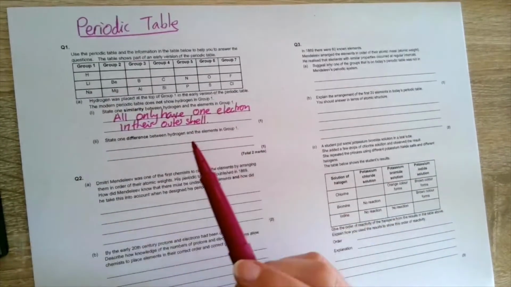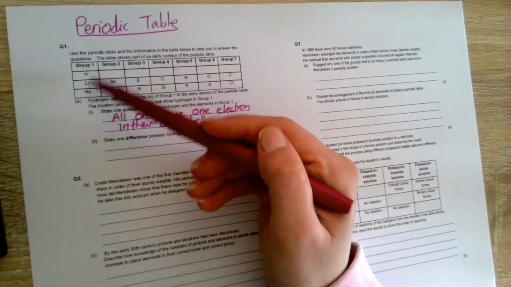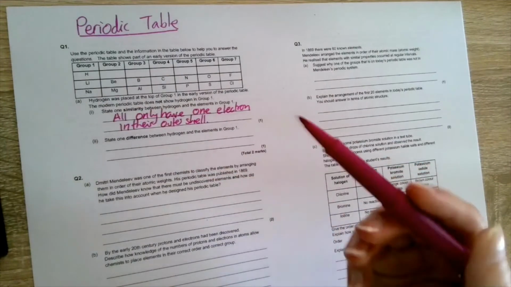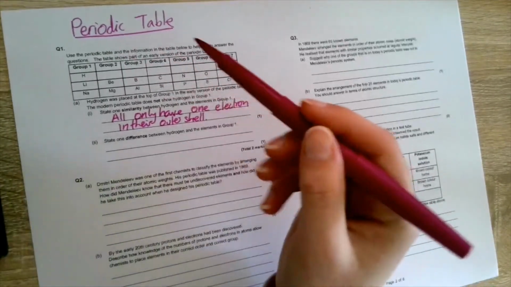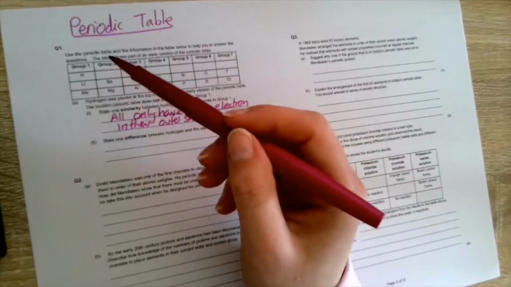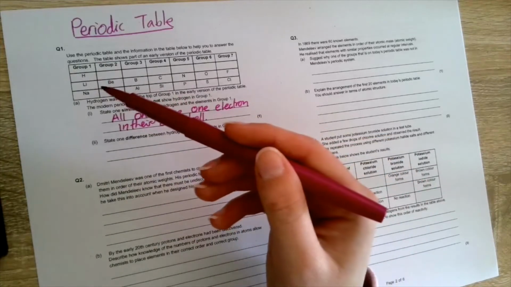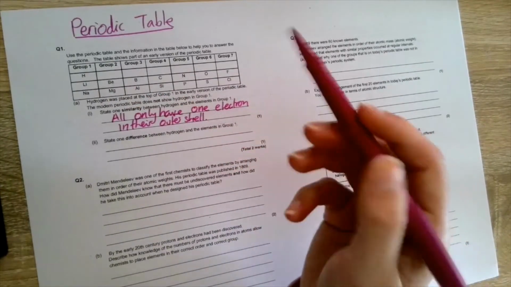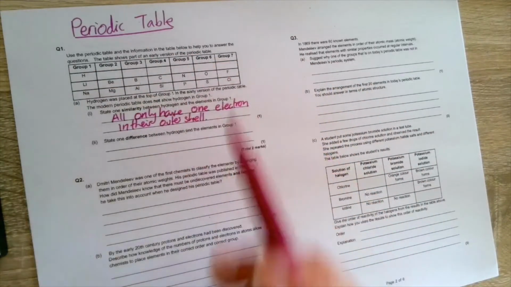The other thing you could talk about is the fact that hydrogen is a gas at room temperature, whereas lithium and sodium are both solid metals at room temperature. Equally, the fact that lithium and sodium are metals, whereas hydrogen is a non-metal, you could also talk about that. I'm going to stick with the one that links most to the periodic table rather than the types.